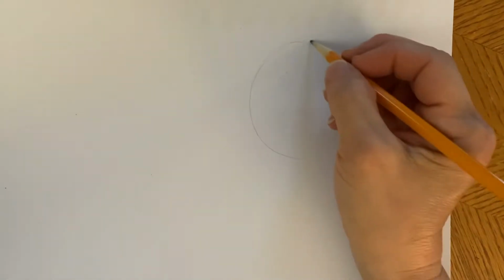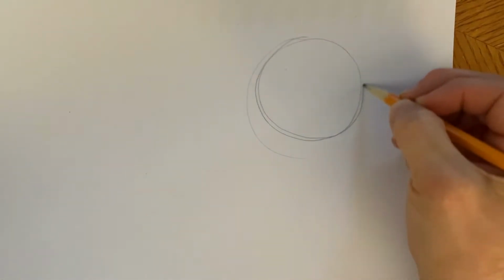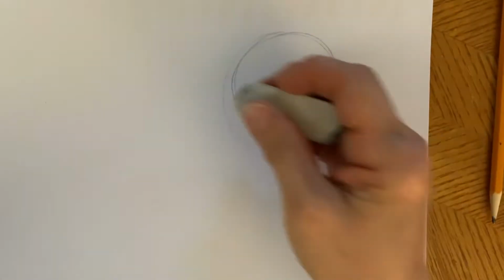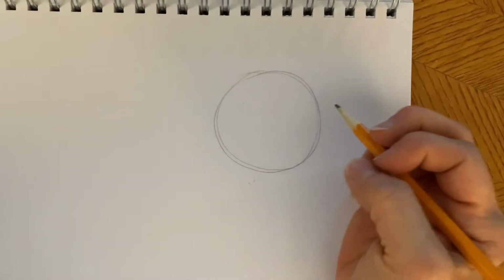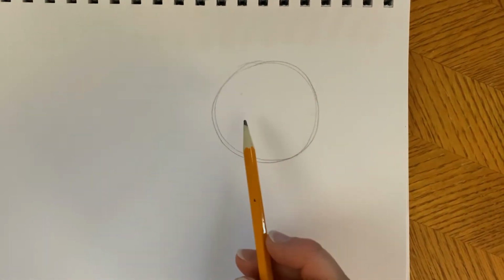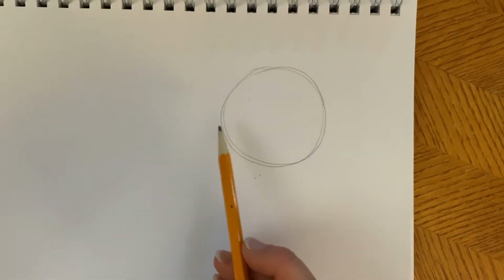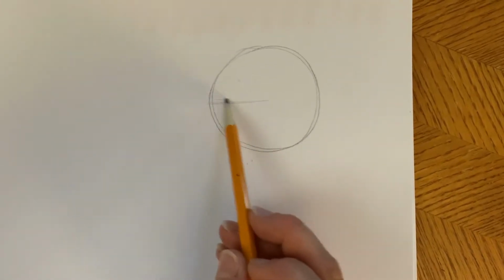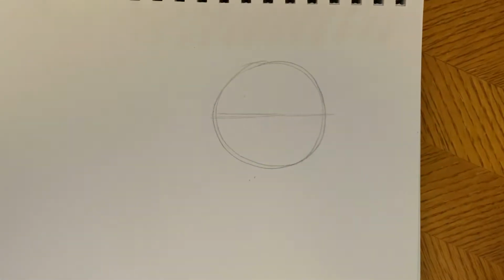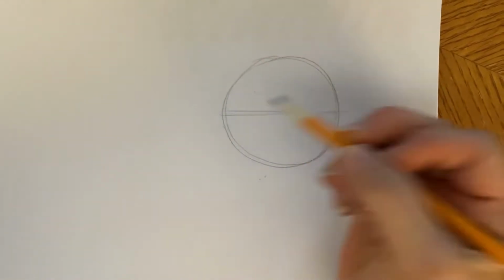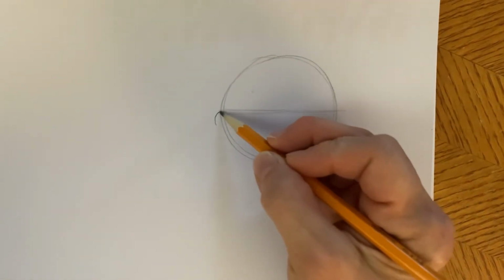Okay, so I'm going to start with the head. And I'm just going to draw a basic circle. Whoops, that's too big. Maybe about this size. Circle for the head. Okay, and if you want to draw a line right about center, very lightly, because you want to erase it, right underneath that line on the sides is where we're going to put his ears.